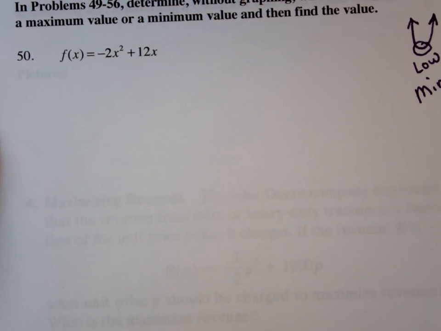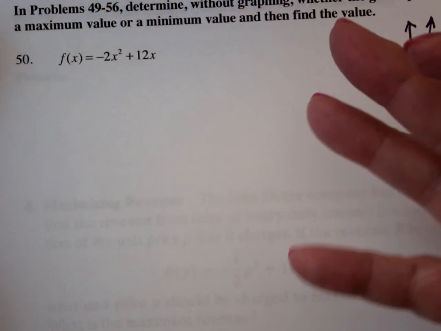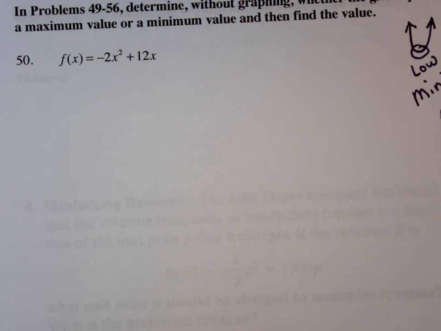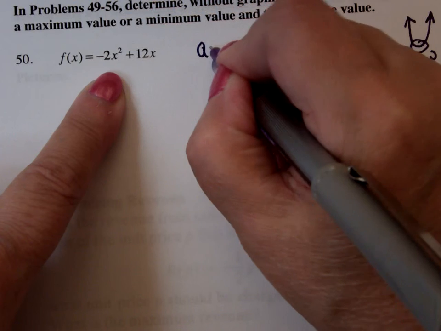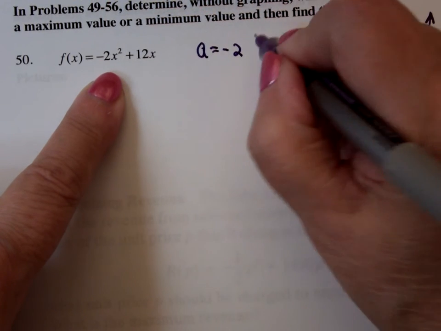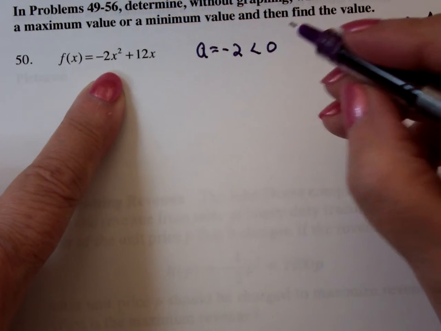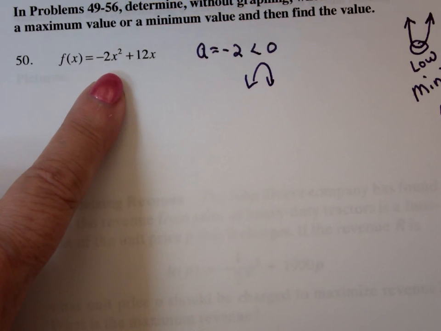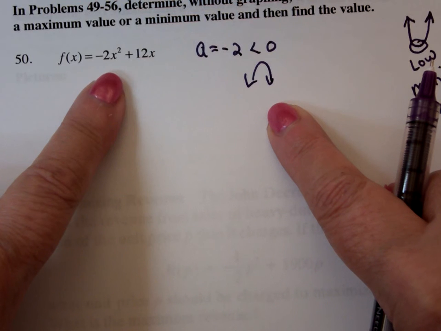Now, I draw a graph because I have to think in pictures. To me, if I have to look at this problem and try to do it in my head, it's abstract. However, if I notice that A is -2, which is negative, that means the parabola opens down. And this is exactly what I do. Now I look to see, does it have a maximum or a minimum? It has a maximum.